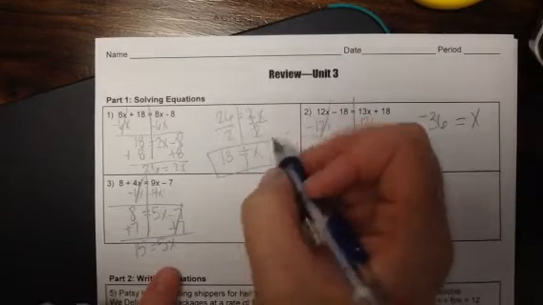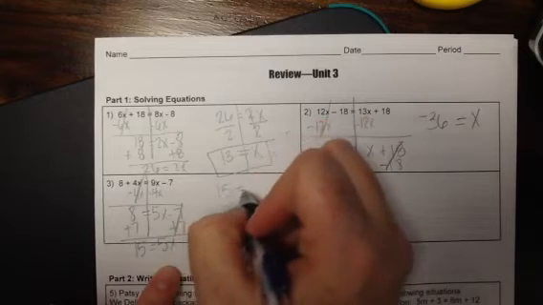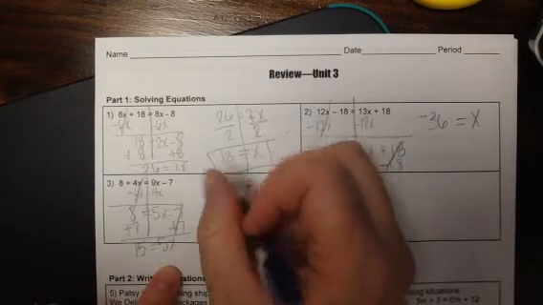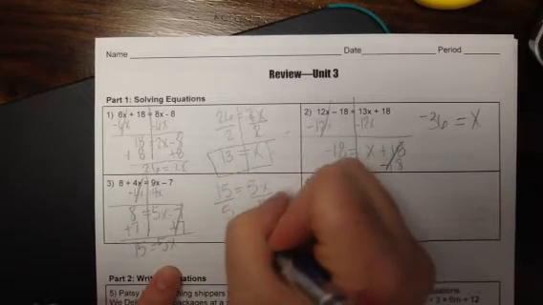Okay, and then I'm going to rewrite this up here. I'm going to divide both sides by 5. Okay, and I'm going to have x equals 3.